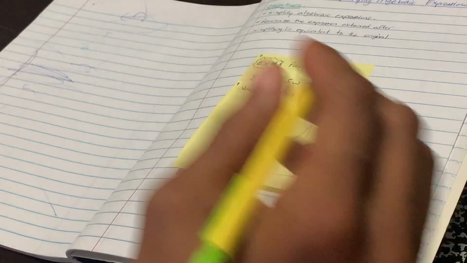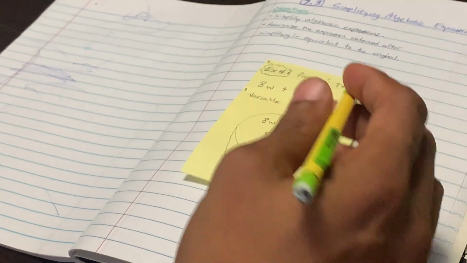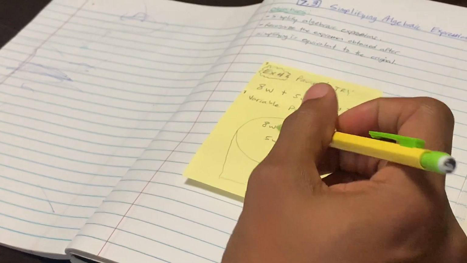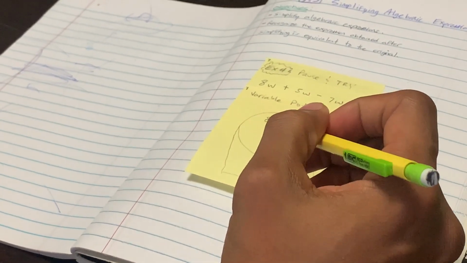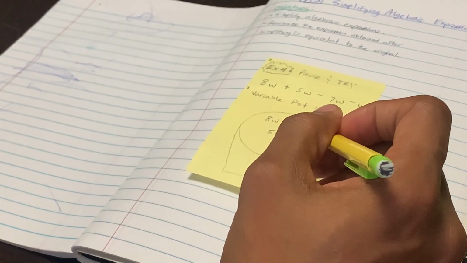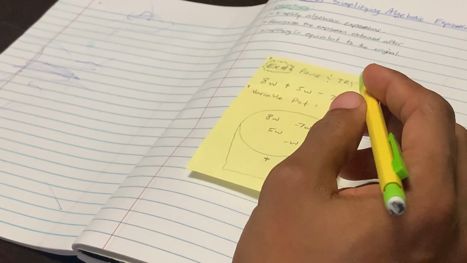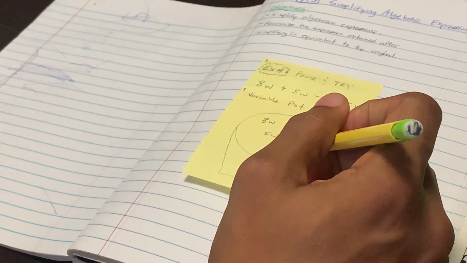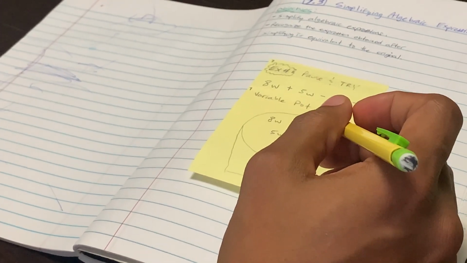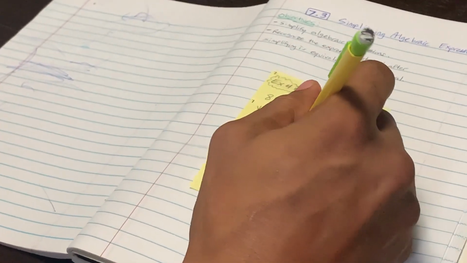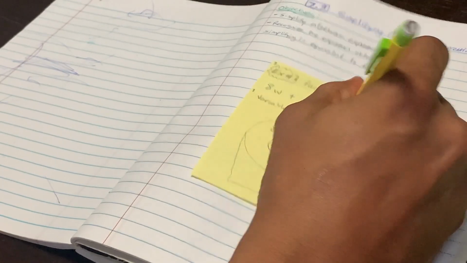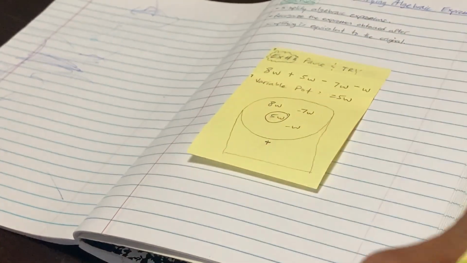So now I want you to throw all these numbers into a pot and tell me what you're coming out with. 8w and negative 7w give you 1w. 1w and negative w gives you 0 w's. So really all I'm left with is 5w, and that is my answer.